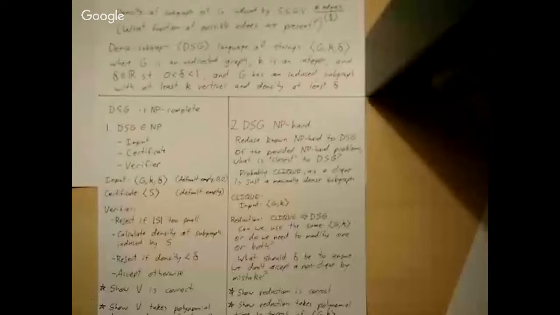And you have a default for the certificate where, if it fails to decode to something sensible, then you default it to the empty list. So you haven't provided any subgraph, any subset of vertices, and would reject. So then the real work is in building the verifier.